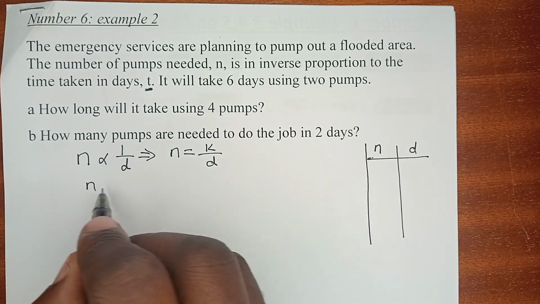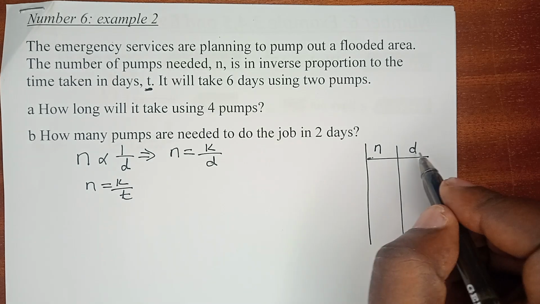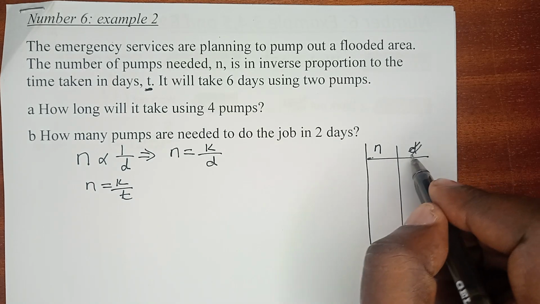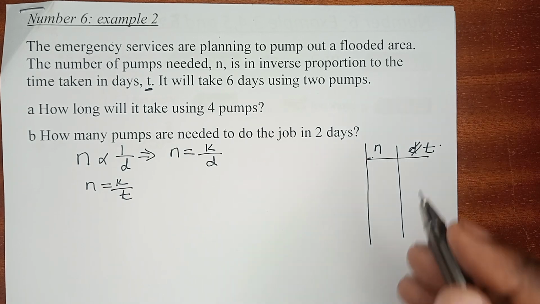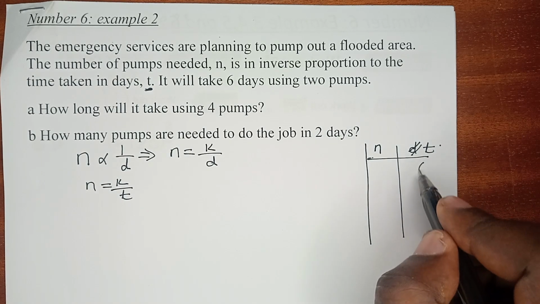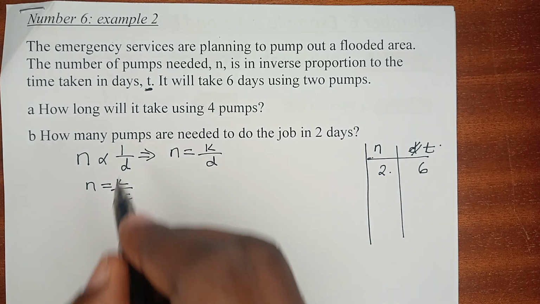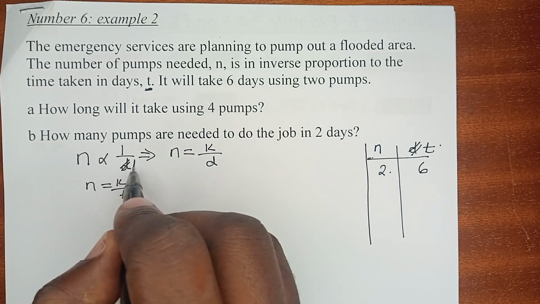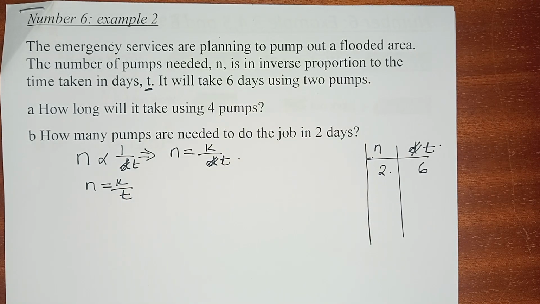So we have N equals k over t, where t is now the time in days. It takes 6 days using 2 pumps. Remember, this is T and this is T, time in days. And that's how you've landed here.